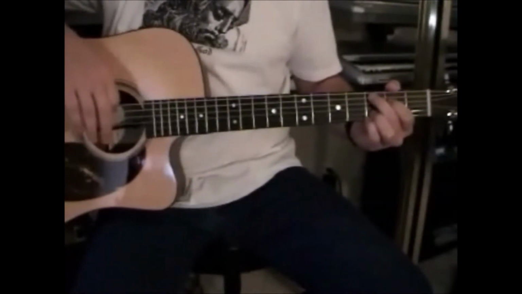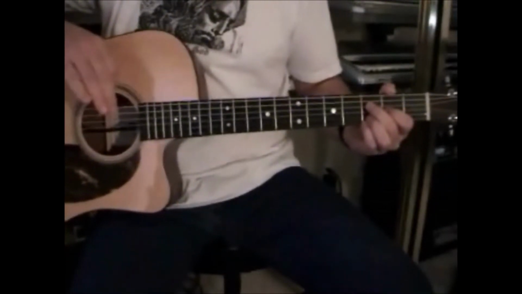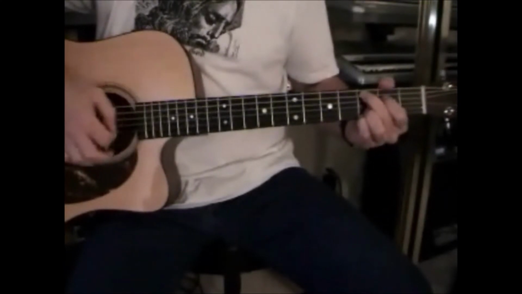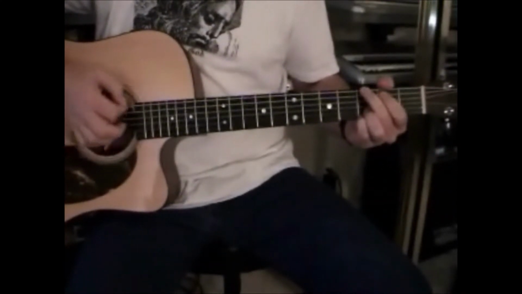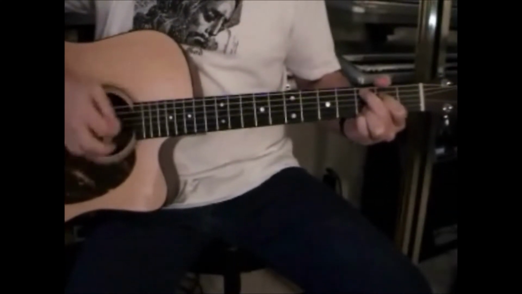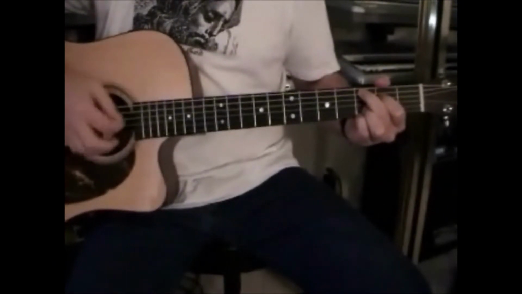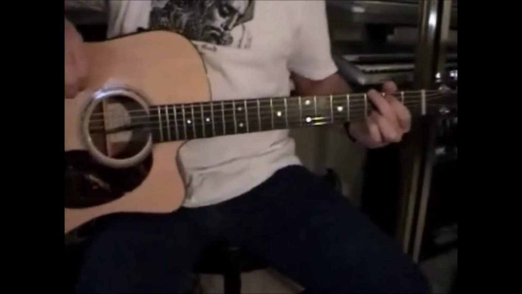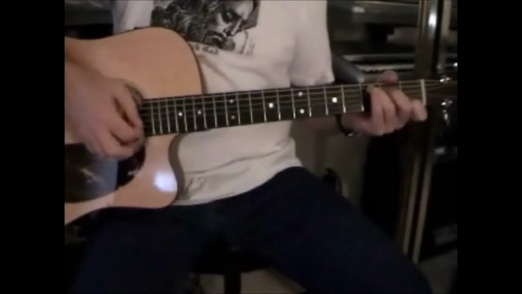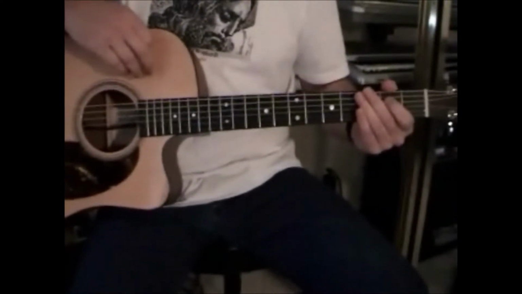You can also take those 2 fingers, drop them down one more time, and you get a variation of an F chord. Okay, so you've got 3 chords there, and you're only moving these 2 fingers each time. So instead of having to go G, C, F, you just move those 2 fingers.